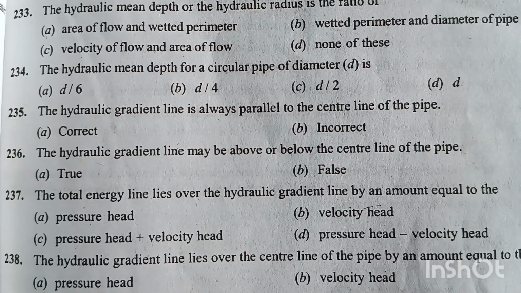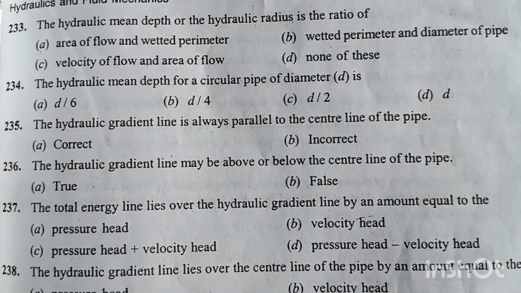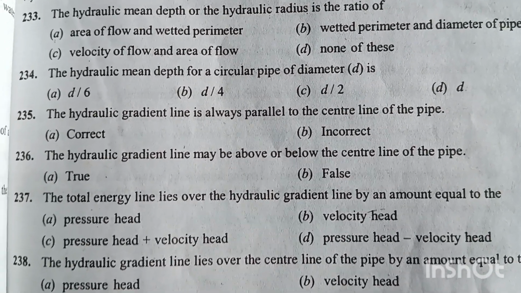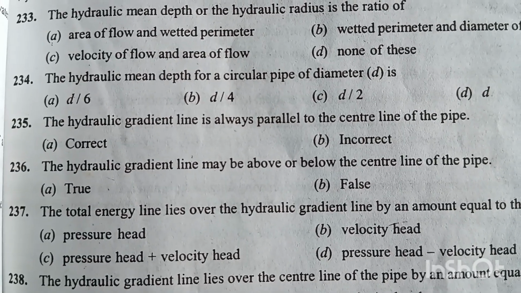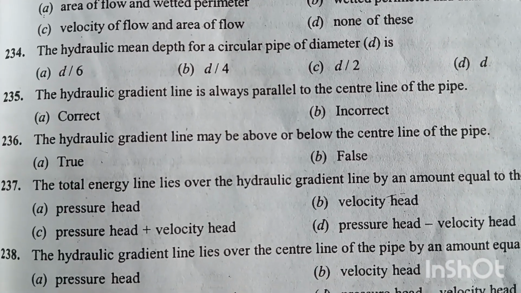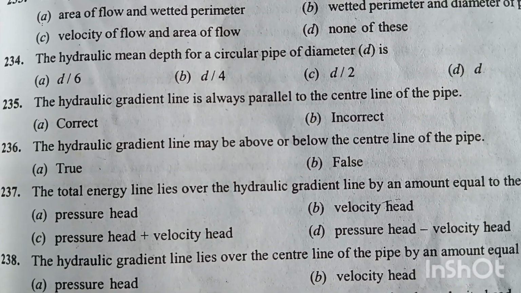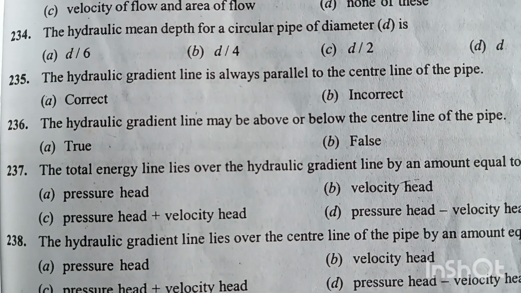Question number 235. The hydraulic gradient line is always parallel to the center line of the pipe. No, not always parallel to the center line of the pipe. Correct. Option B is right answer. Question number 236. The hydraulic gradient line may be above or below the center line of the pipe. Option A is right answer.